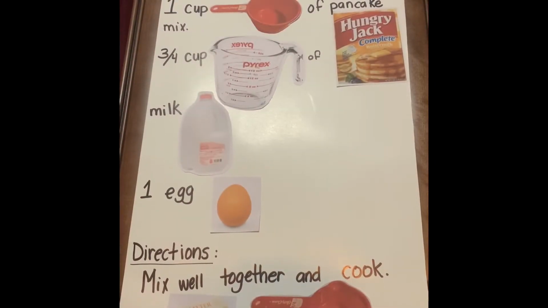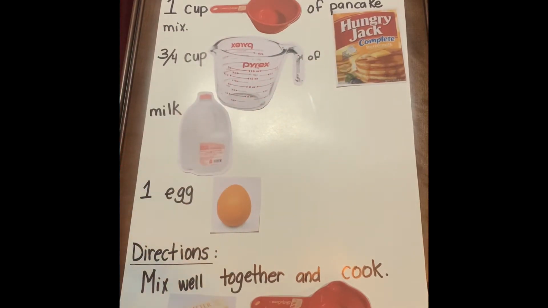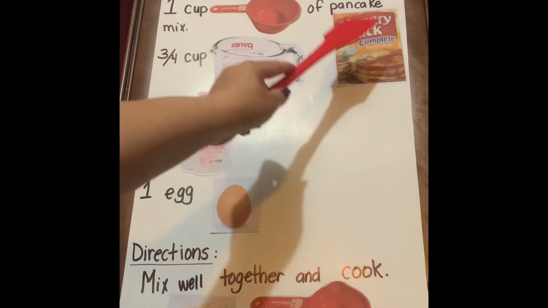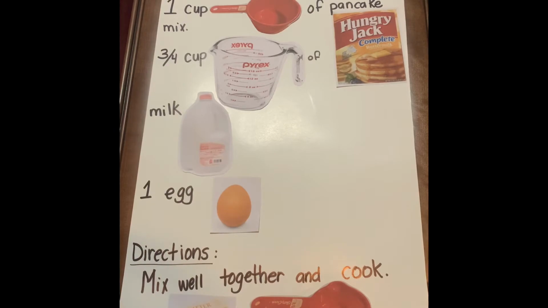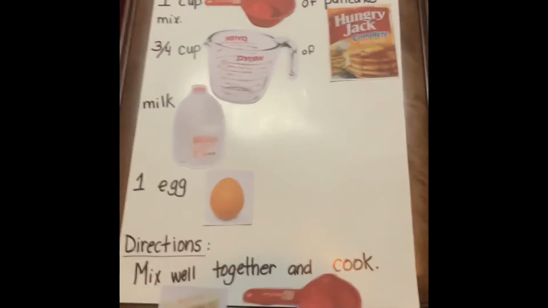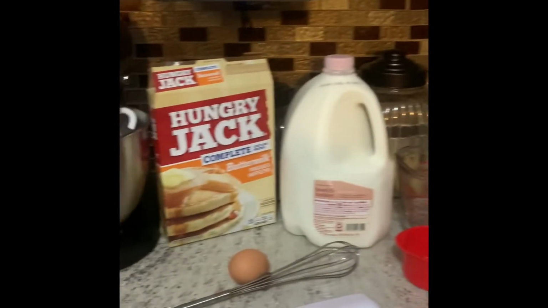Okay, Miss Evie's back, and I have my recipe. I have a recipe for pancakes, right? And Miss Evie's recipe, the ingredients are pancake mix, eggs, and milk, okay? And we're gonna use butter to cook it. So this is my recipe. And it says I need a cup of pancake mix, 3/4 cups of milk, 1 egg. So Miss Evie has her ingredients right here. See all my ingredients? I have my stuff ready to go.